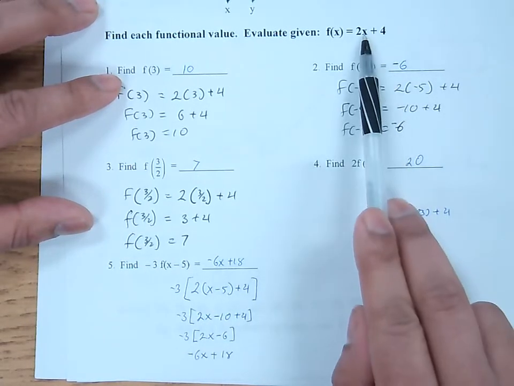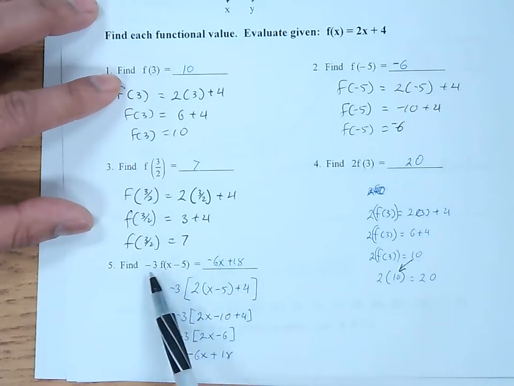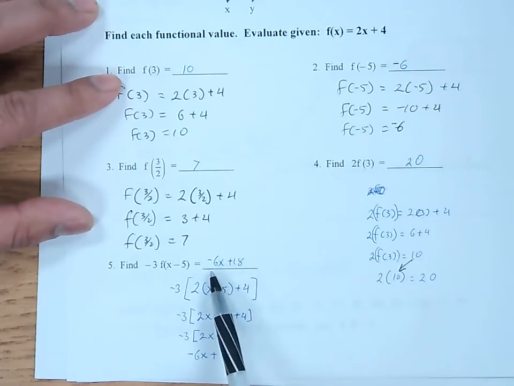So again, that's your f function right there. I'm going to stick in x minus 5 into that, so I've written it right there. Simplify as much as I can. Now that I can't do anything else, go ahead and multiply everything by -3, and I get that. So -3 f of x minus 5 is equal to -6 plus 18.